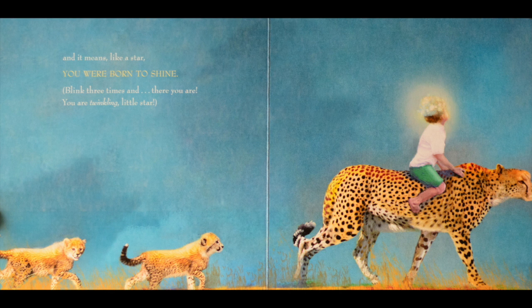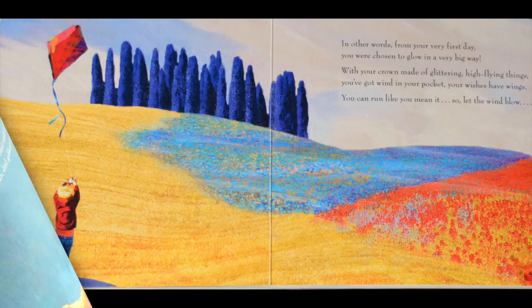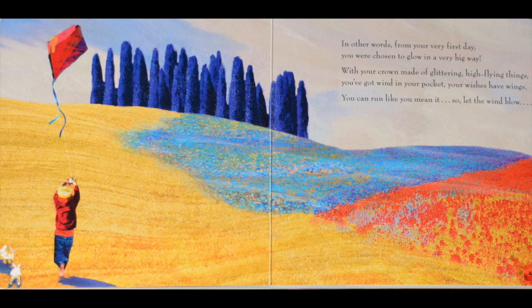And it means, like a star, you were born to shine. Blink three times, and there you are. You are twinkling, little star. In other words, from your very first day, you were chosen to glow in a very big way.